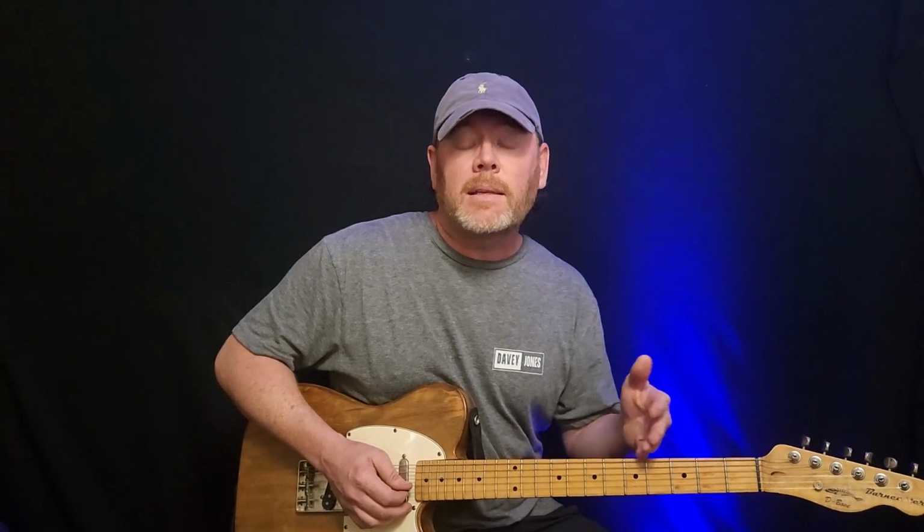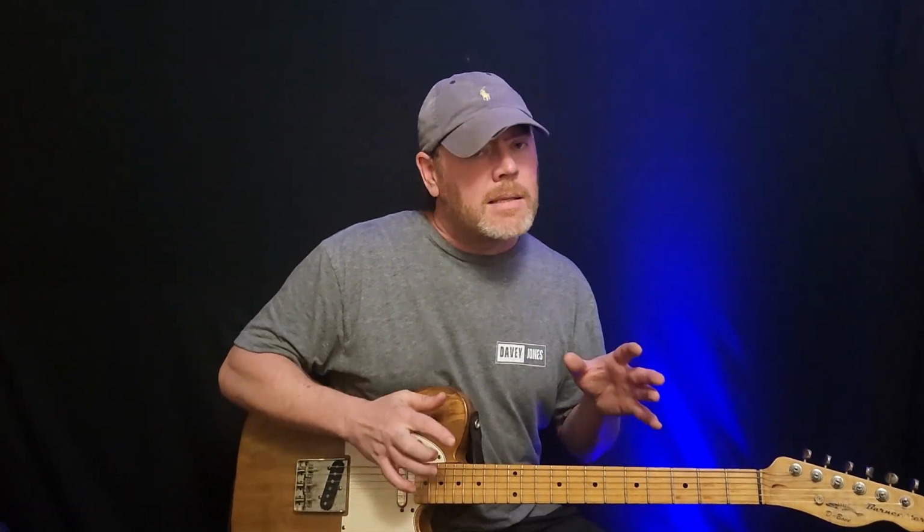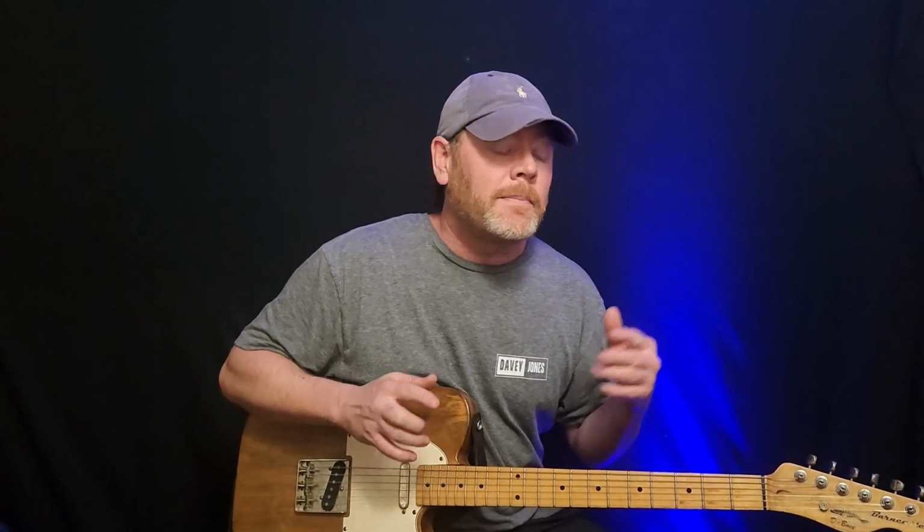So you can take this and move it anywhere to play in any key, or to play your triads in any key. So to me, I think it's easier to think about this in movable chord shapes than it is in three-note sections making triads.